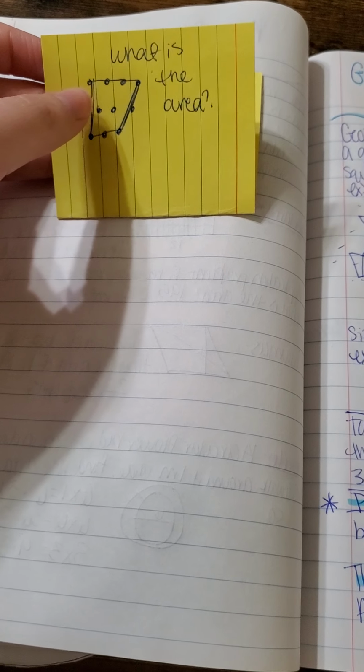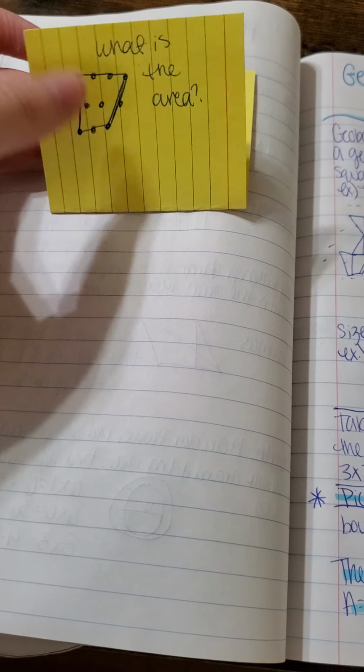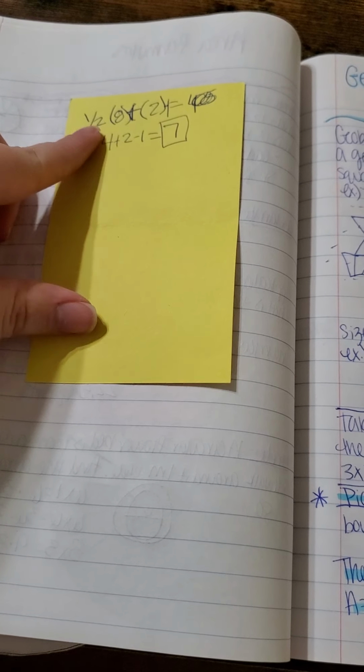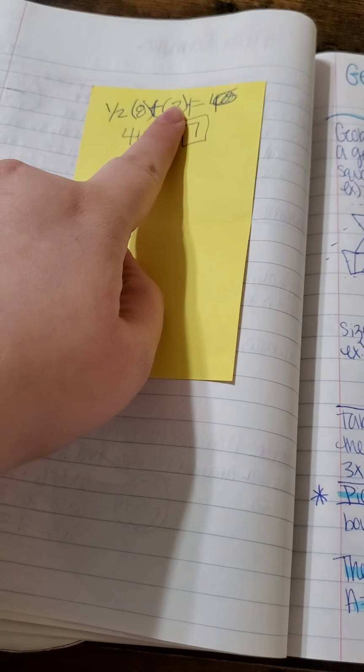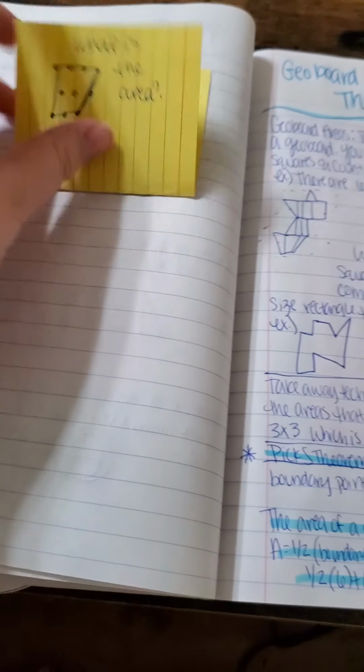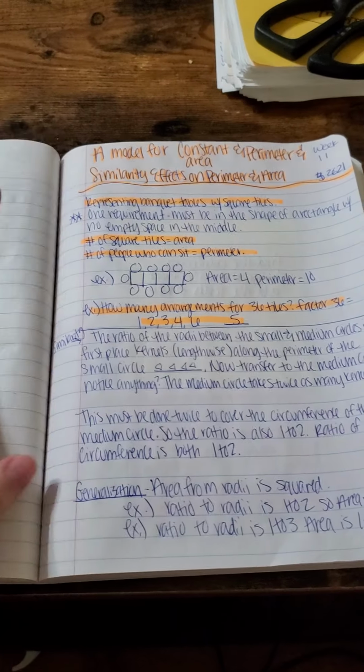What is the area? We would add 1, 2, 3, 4, 5, 6, 7, 8, and then we would plug them in, 1/2 times 8, and then there's 2 interior points, so we would plug those in and then solve to get 7, and that's just a helpful way for me to remember that.